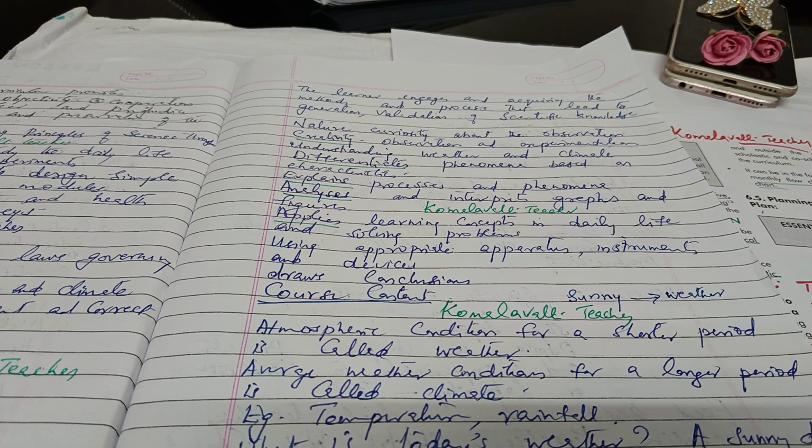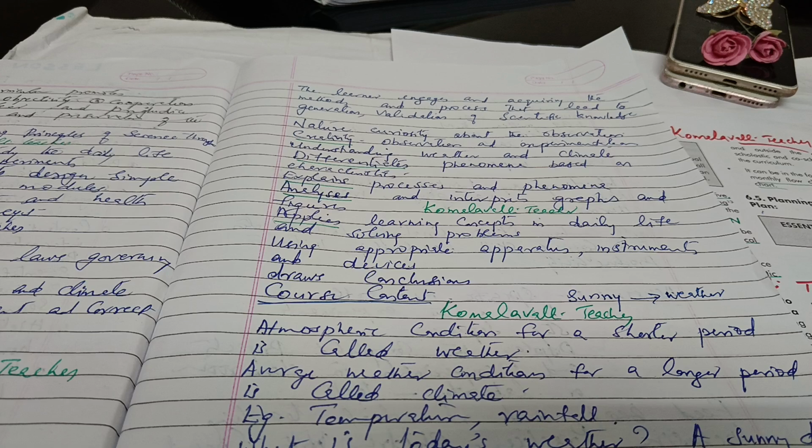And average weather condition: suppose in a month about 25 days or 20 days it is having hot weather, we say that the average weather condition of that particular place is hot. Similarly, for 12 months, if about 10 months it is experiencing extreme hot climate, we say that the climate of that country or that particular place is hot.